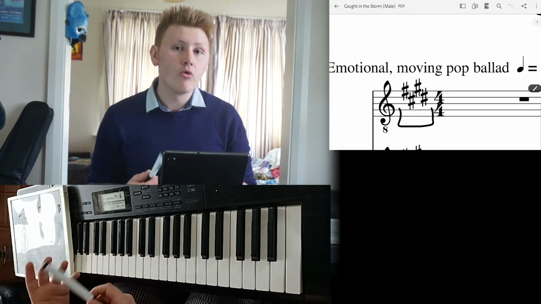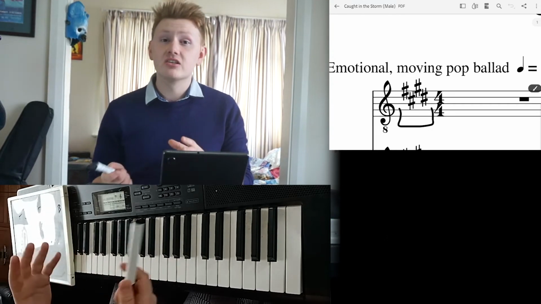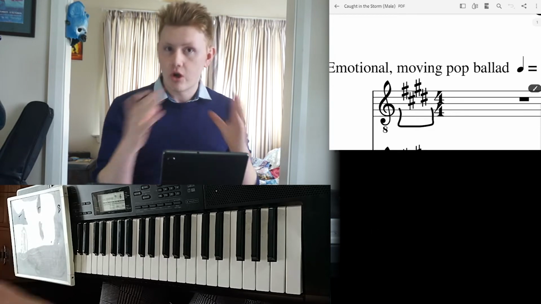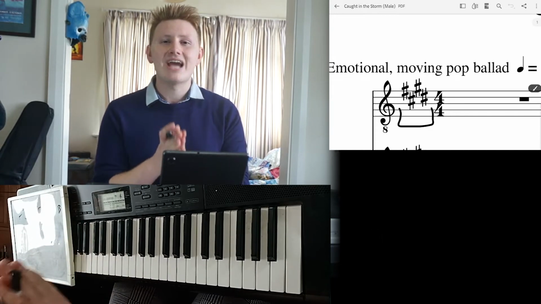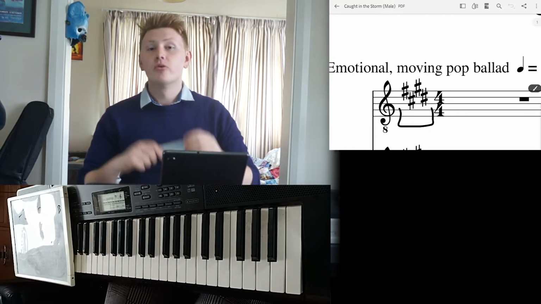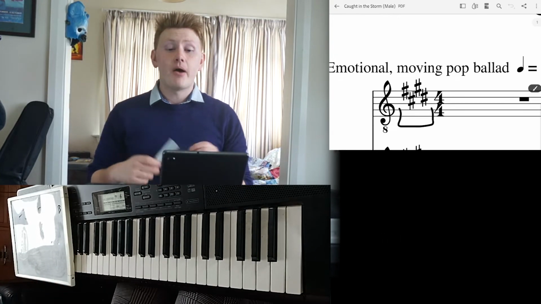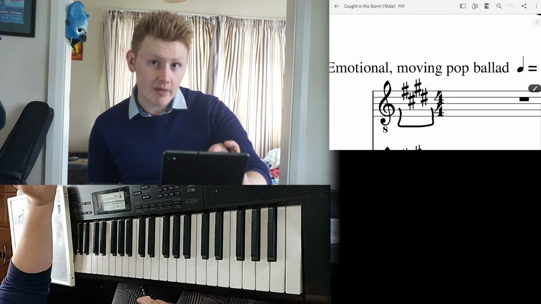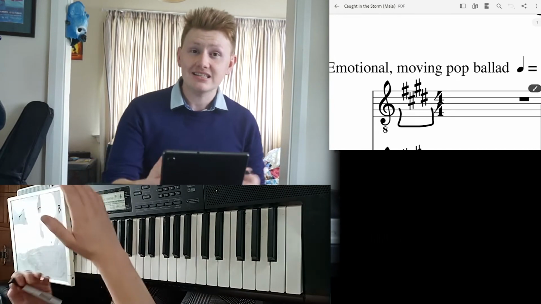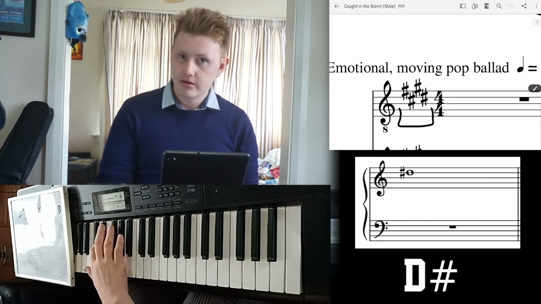The way that we know which key this is in, because like I said before, if there's no noticeable key signature, it's the key of C major. The way that we work out what the key is, is by taking the last sharp that we have, which in this case is a D sharp.